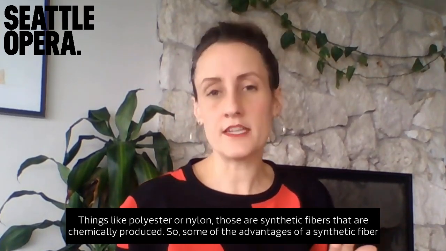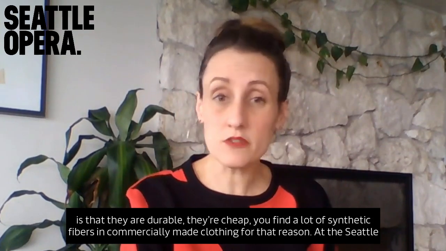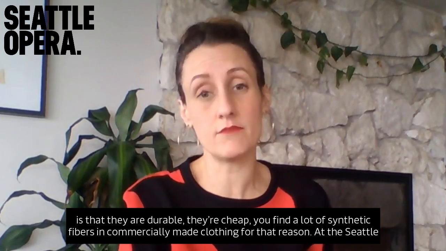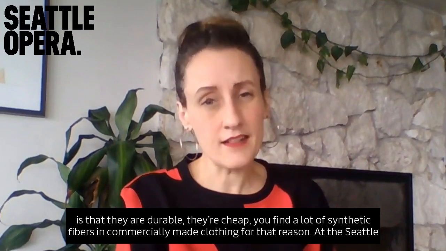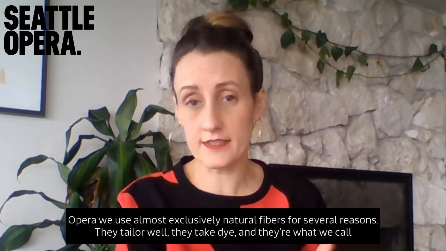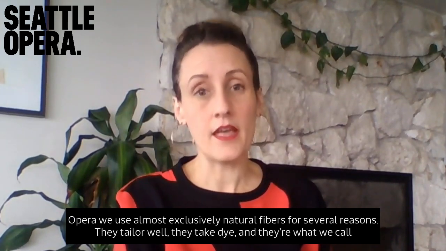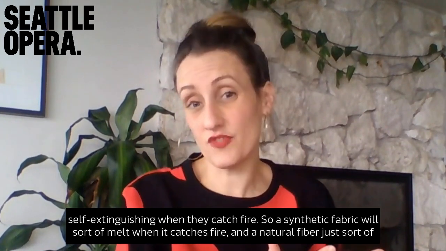So some of the advantages of a synthetic fiber is that they are durable, they're cheap. You find a lot of synthetic fibers in commercially made clothing for that reason. At the Seattle Opera, we use almost exclusively natural fibers for several reasons. They tailor well, they take dye, and they're what we call self-extinguishing when they catch fire.